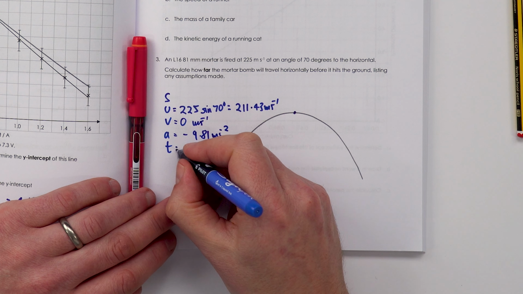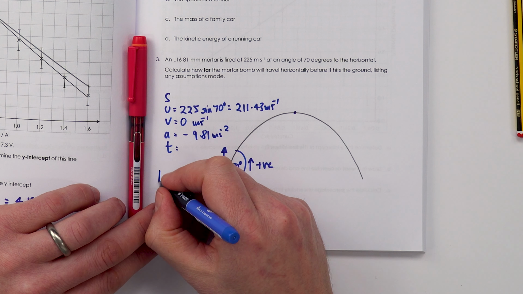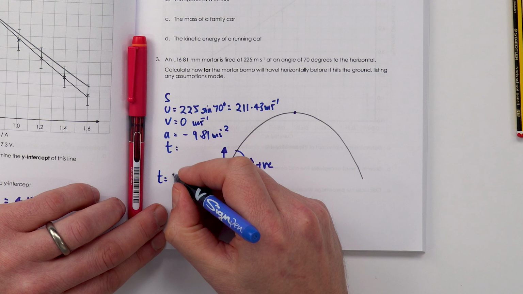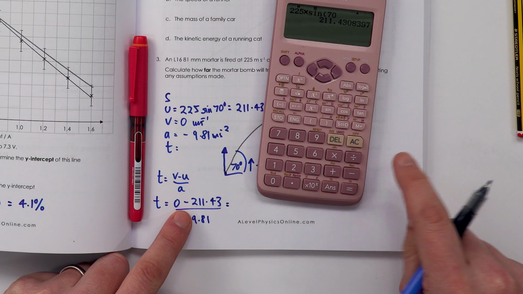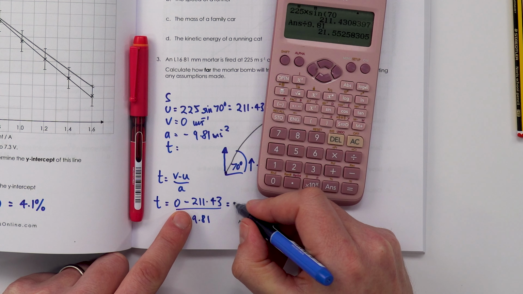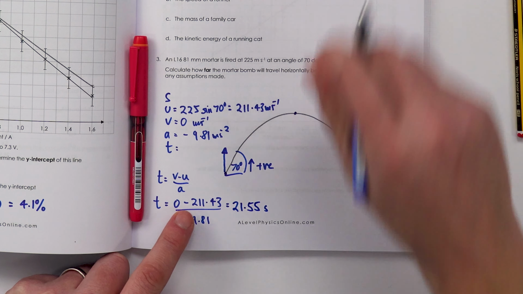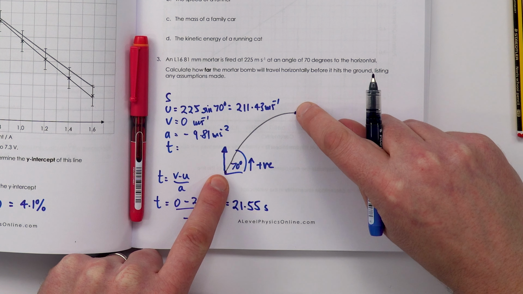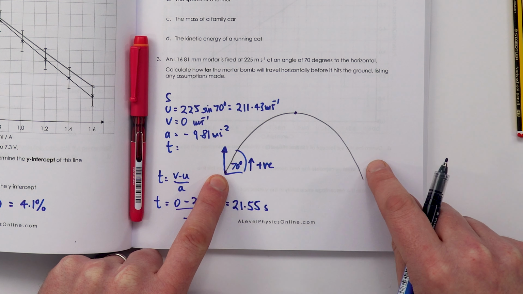We don't know how long that takes, but we can use this to work it out. We can say that this time is equal to v minus u over a. We can put the numbers in, we can work it out on our calculator, and this gives me a time equal to 21.55 seconds. So if it takes 21.55 seconds to get to the top, it's going to take another 21.55 seconds to get down to the bottom.